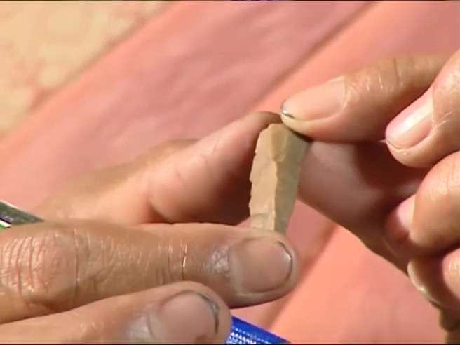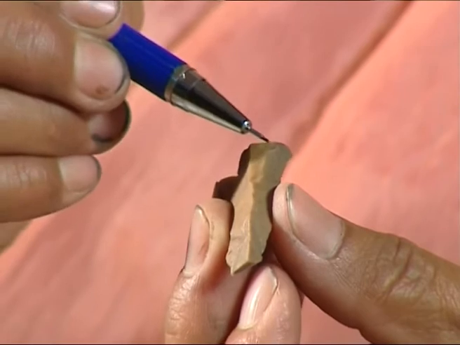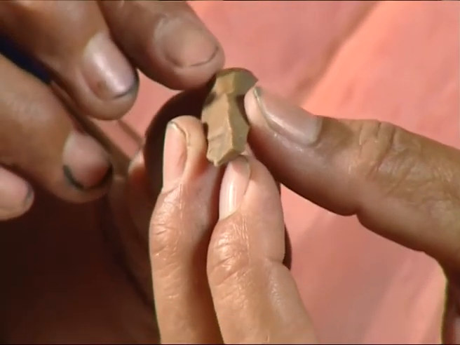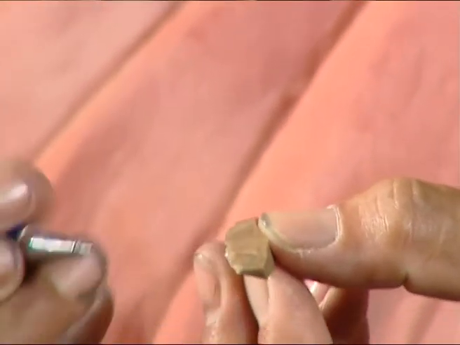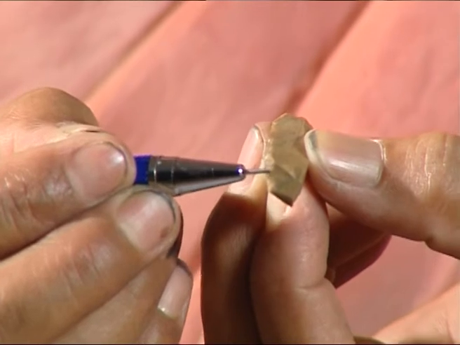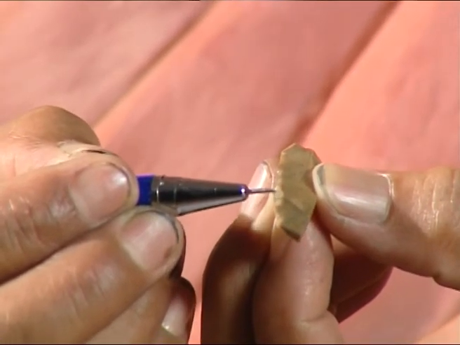And there is also another smaller flexure present here. And towards the lateral side, there are a number of secondary flexures or retouching. The length of the tool exceeds twice its breadth.